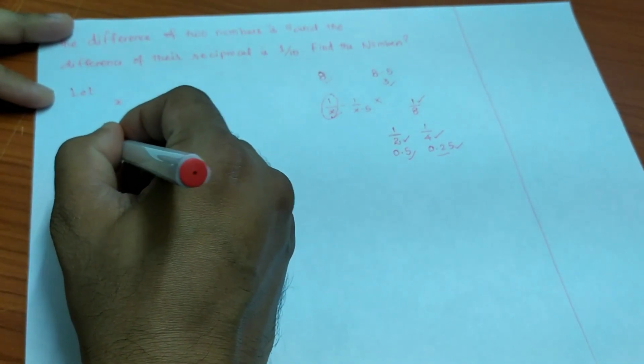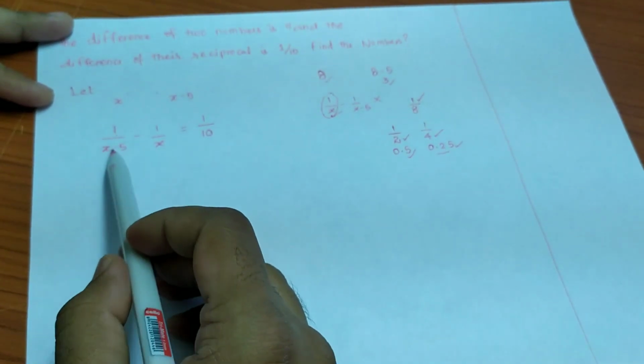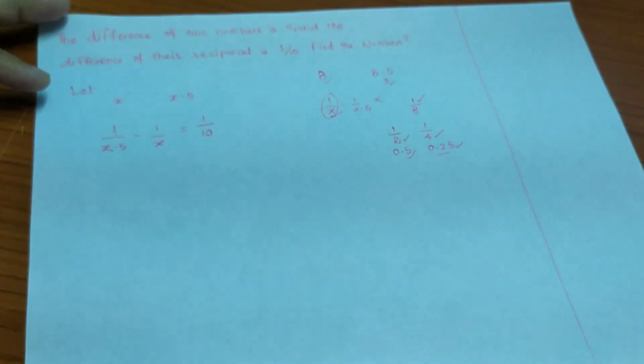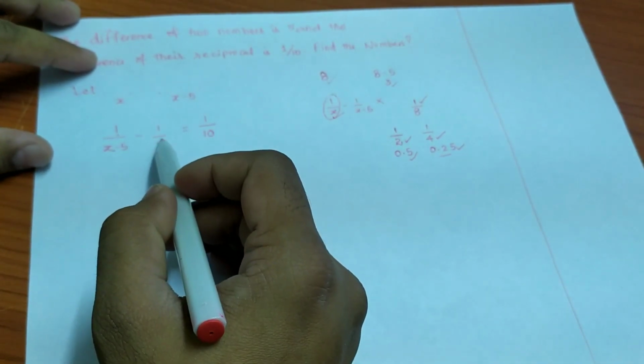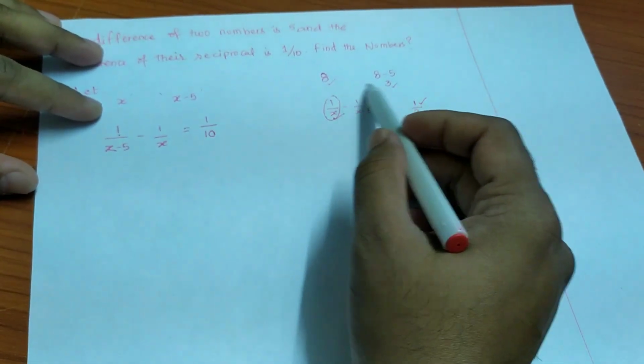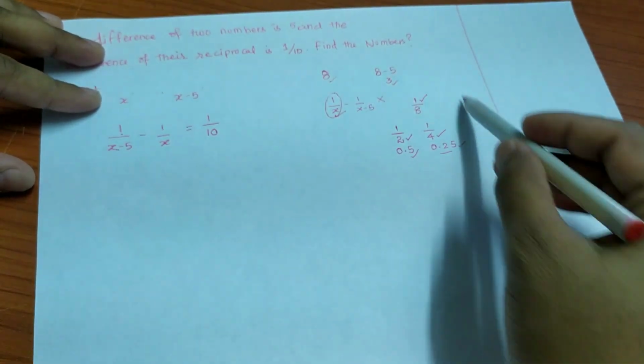1 by x minus 5 minus 1 by x. Basically 1 by 3 will be bigger than 1 by 8. So 3 and 8 is just an example. These are not the exact values. We have to find the values. For understanding, I have given this example.